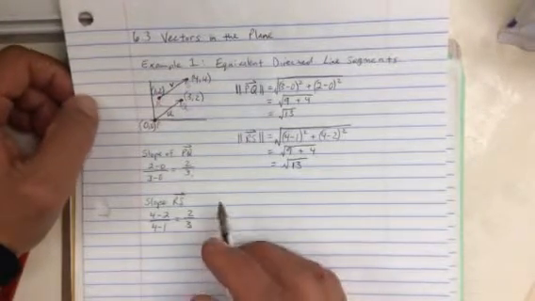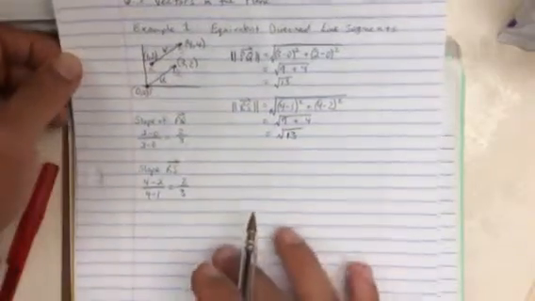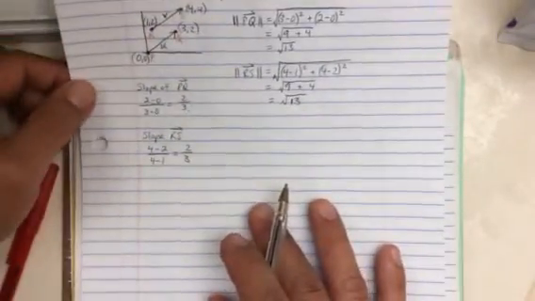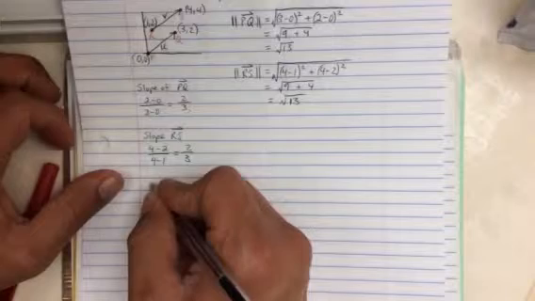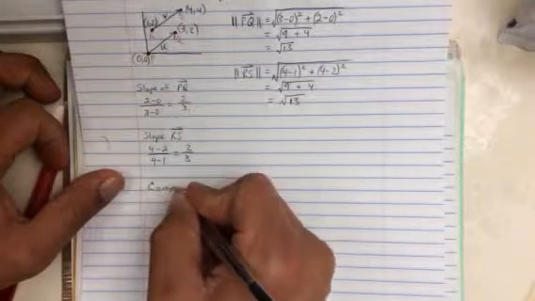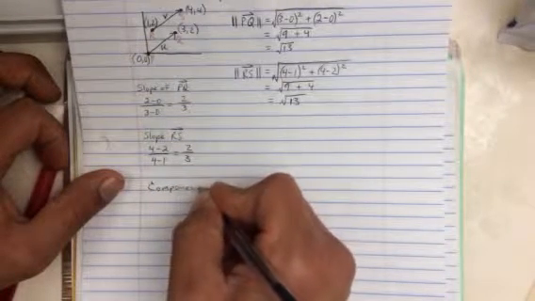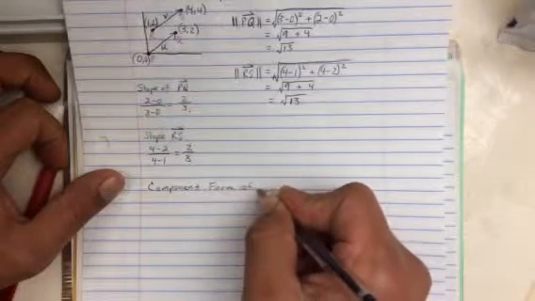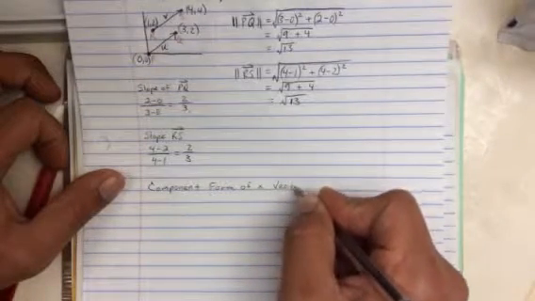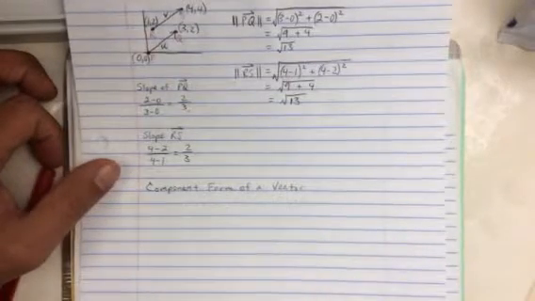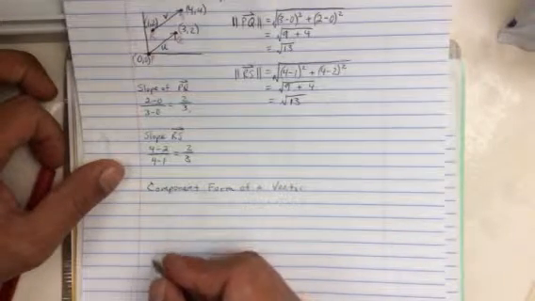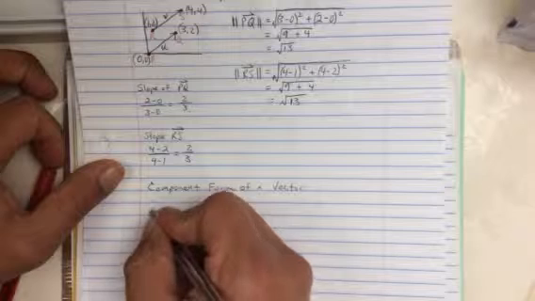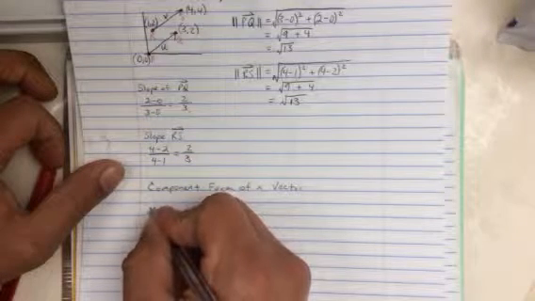Now, the next section is going to be on component form of a vector. So the component form of a vector, that's just when you write it as, let's say we're talking about a vector v.